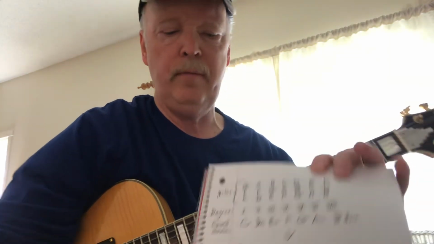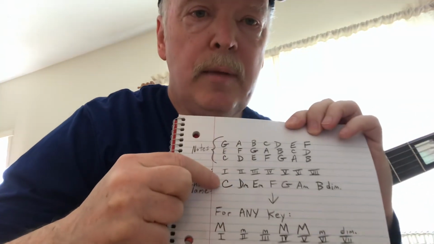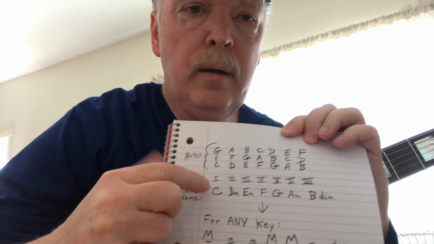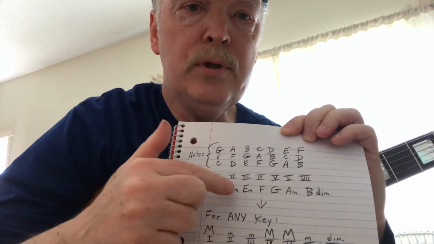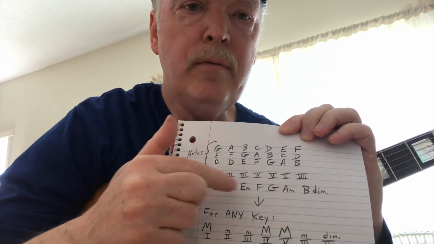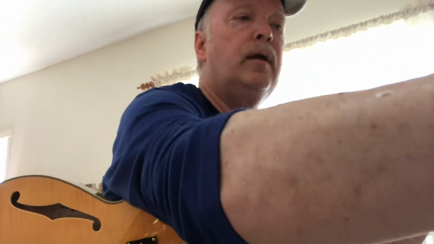1-6-2-5 in the key of C would actually be C major going to A minor, the 6. The 2 is D minor, and the 5 is G, right? So 1-6-2-5 in the key of C would dictate that we would do C major, A minor, D minor, okay? So C major is the 1, A minor is the 6, D minor, and G is the 5.